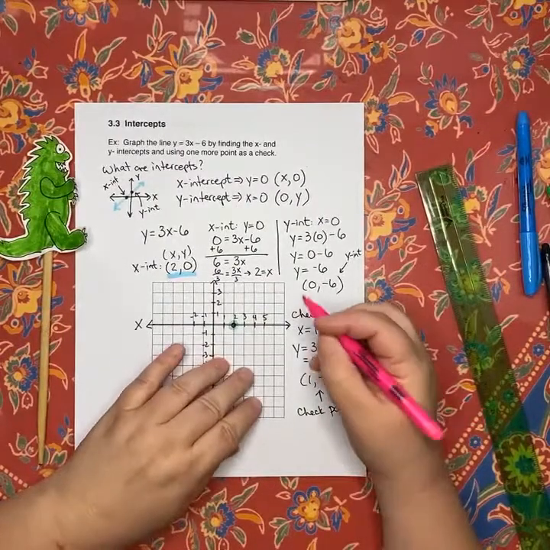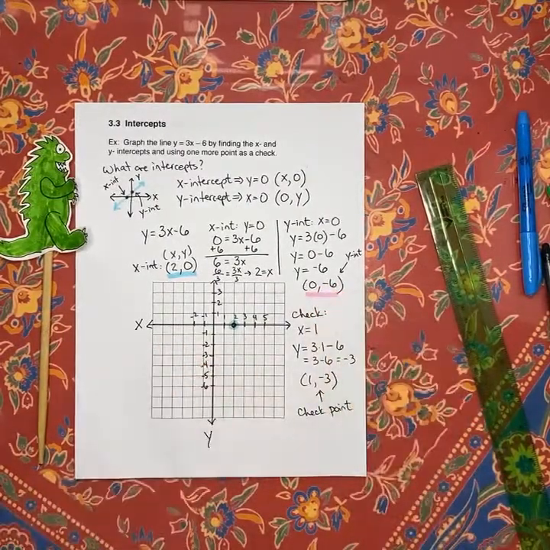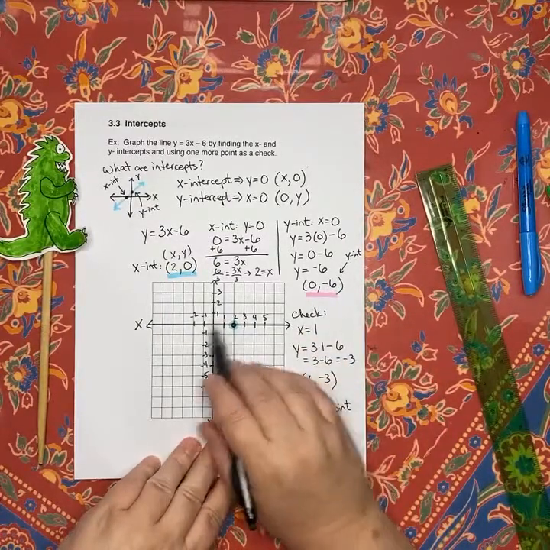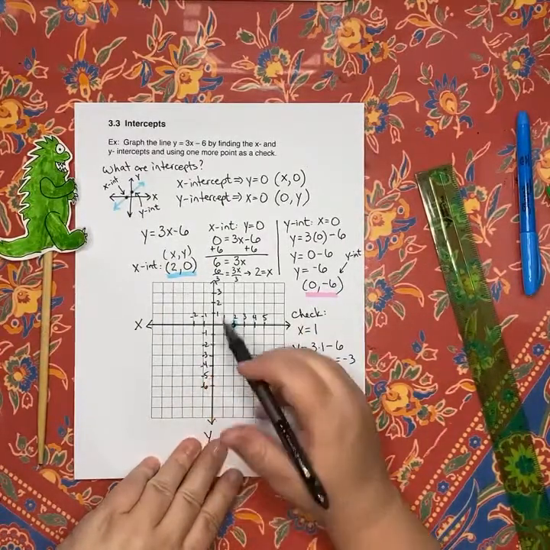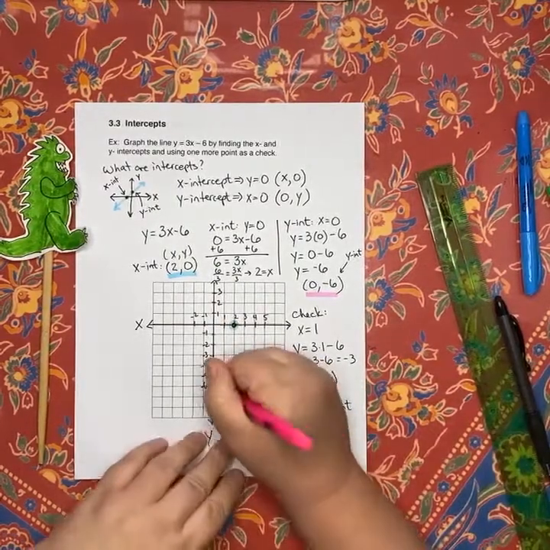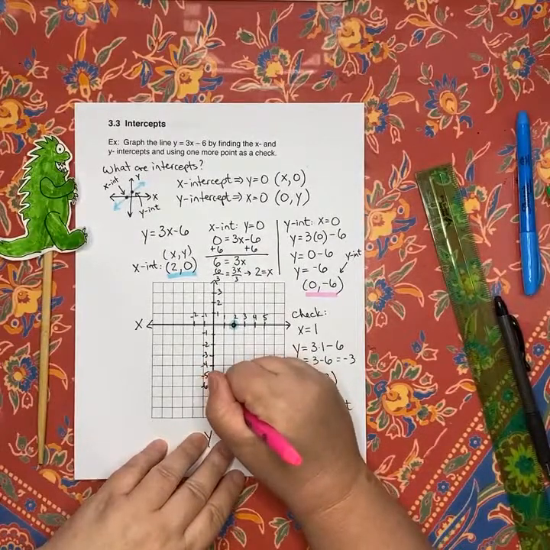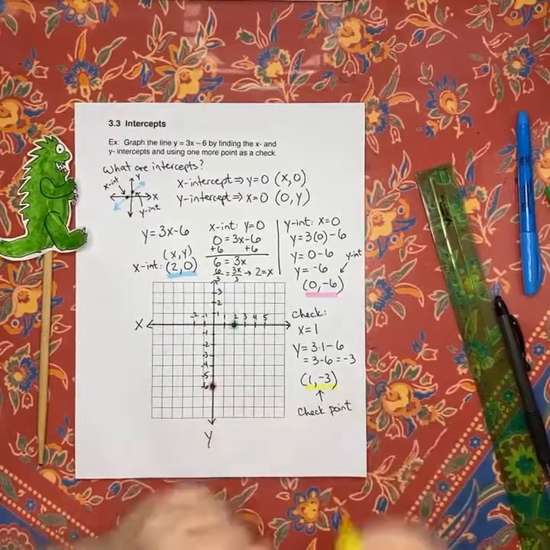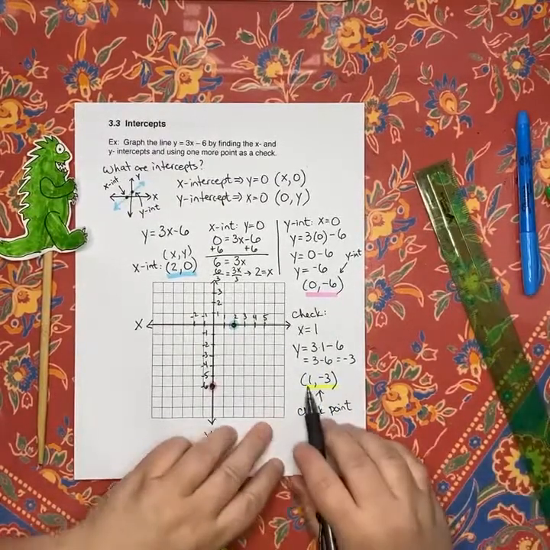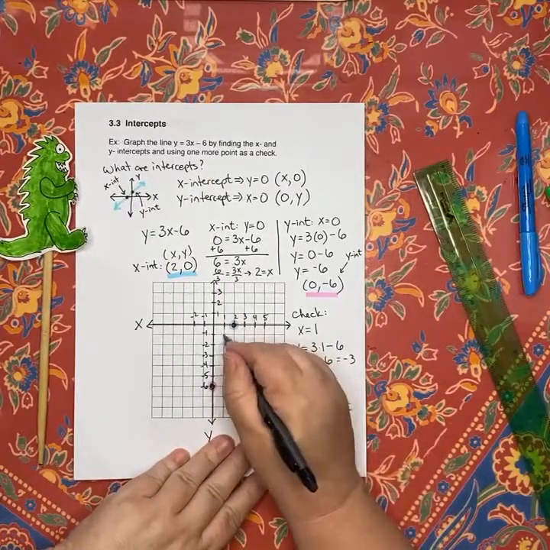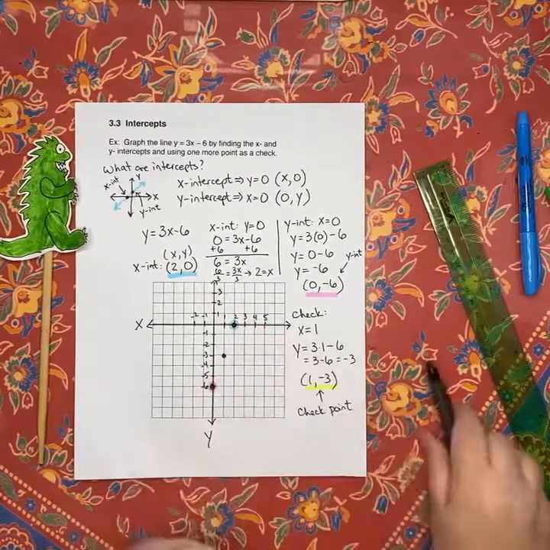Now where's my y-intercept? It's right here, the pink. X is 0, y is -6. So x does not go right or left, x stays here, and we go down to -6. So there's my pink point. Okay. And then I'll do yellow for my checkpoint, (1, -3). So x is 1, and y is -3. 1, 2, 3. So it goes right there.